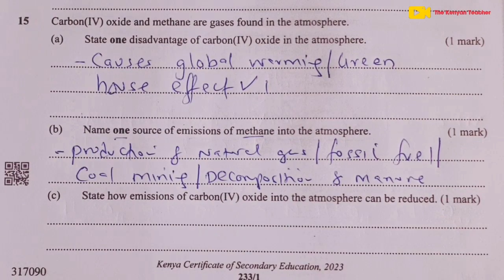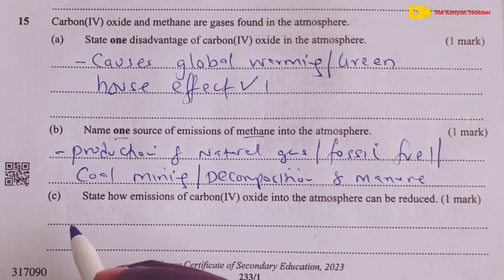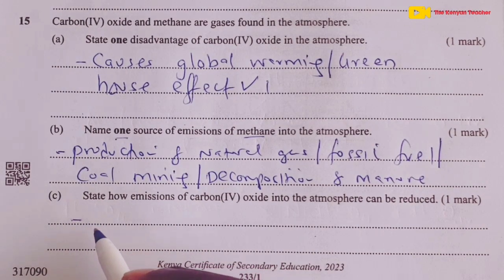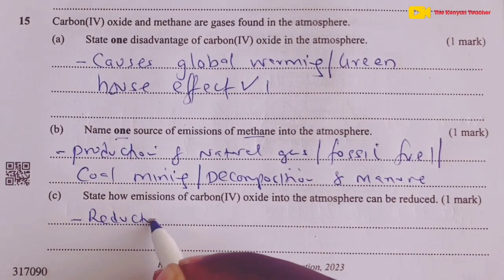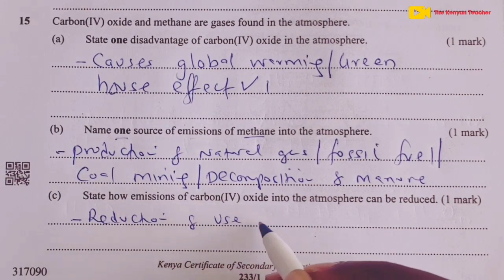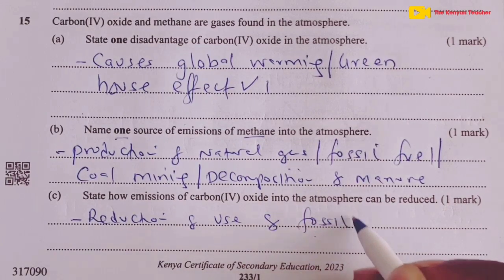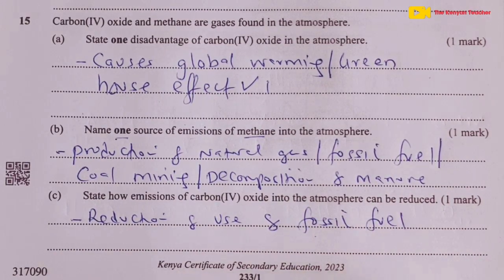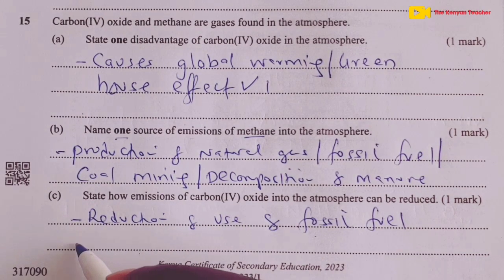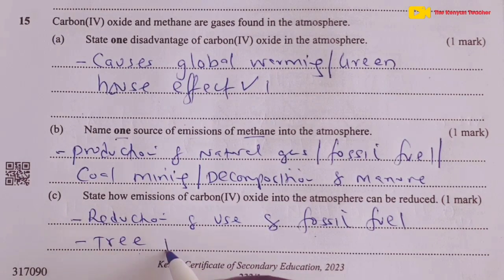For the last part of question 15, candidates were asked to state how emissions of carbon dioxide into the atmosphere can be reduced. And this would include reduction of use of fossil fuels. By the way, this has been a global discussion in the last few months. Then, on the same note, we would also have reduction of burning of wood and even charcoal. Then we also have things like tree planting.